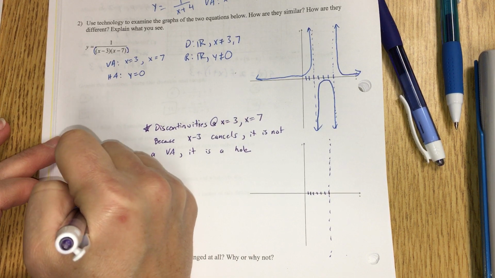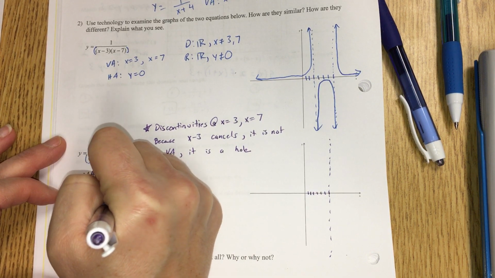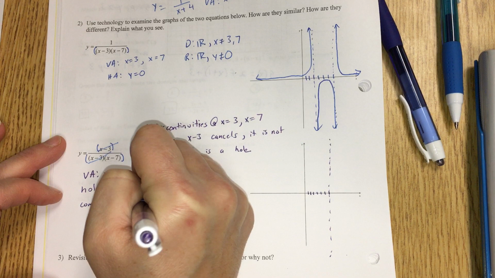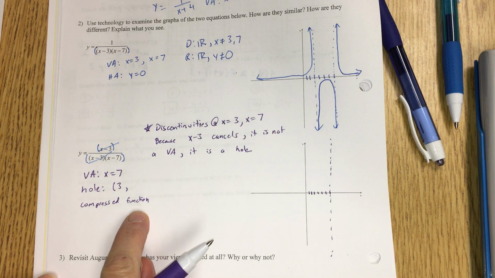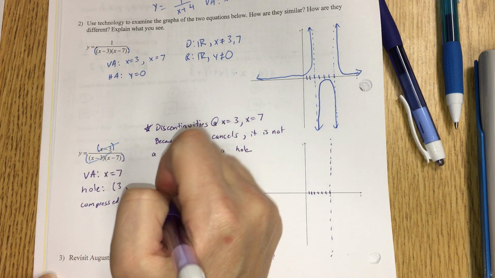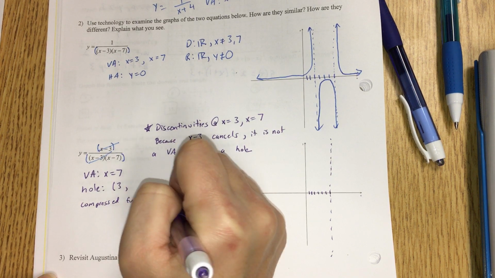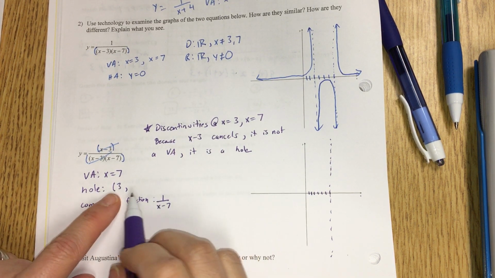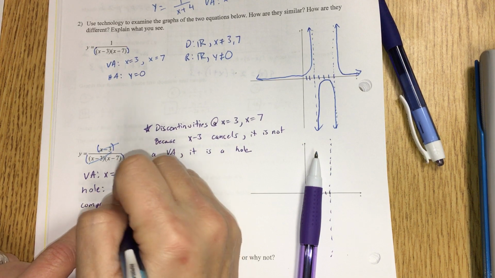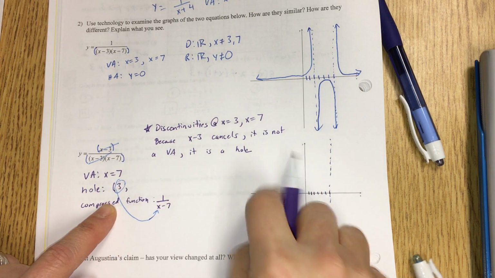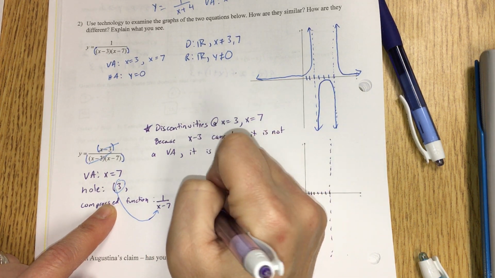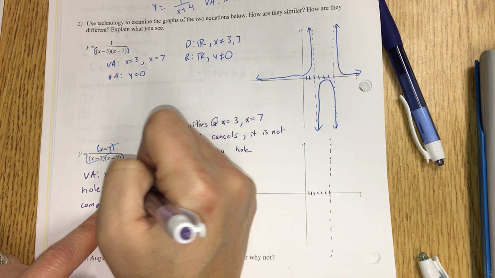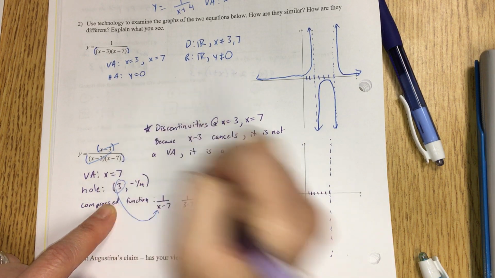So what I'm going to do is take what I call the compressed function. Now this is not like an official title. I just call it the compressed function. I think that vocabulary makes sense because when I cancel it, I've kind of compressed it down to 1 over x minus 7. And I'm going to put 3 in for x here. So I've got 1 over 3 minus 7, which is negative 1/4. So at 3, negative 1/4, I have a hole.